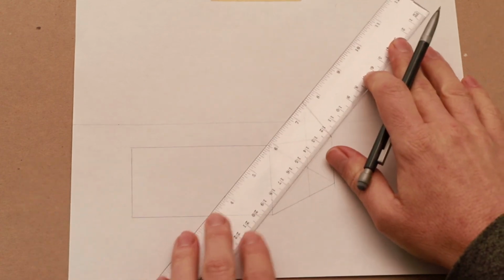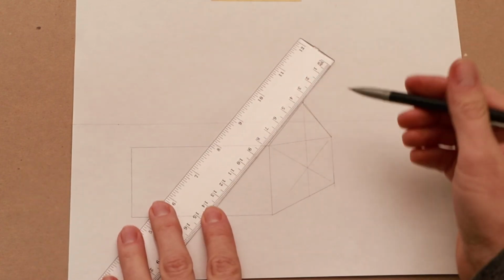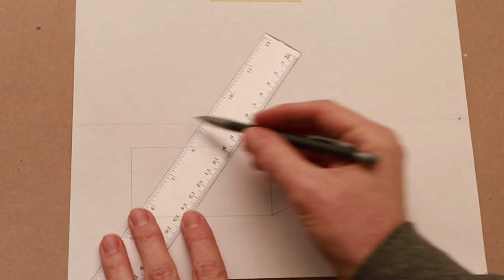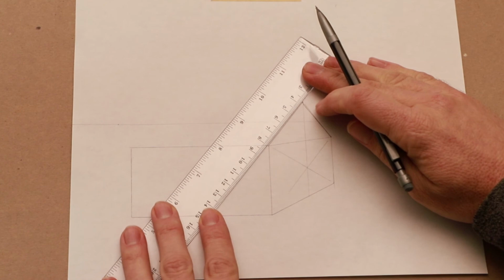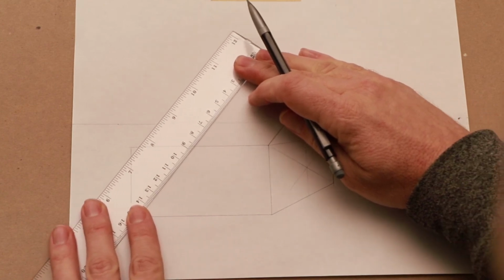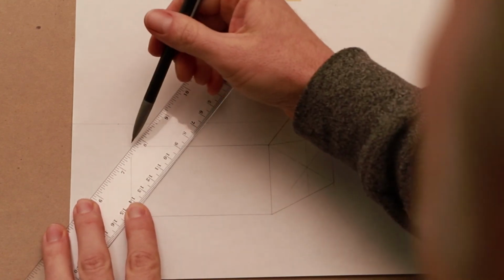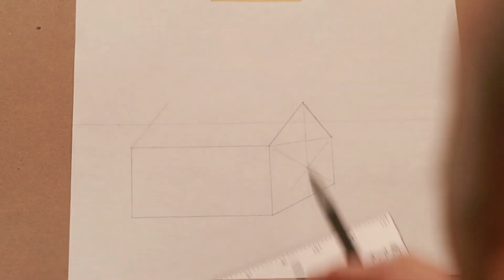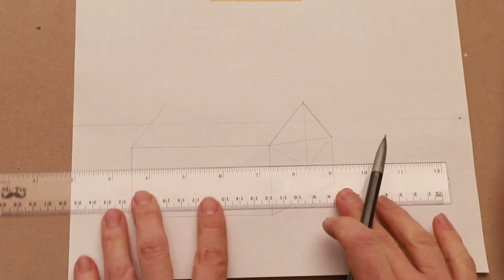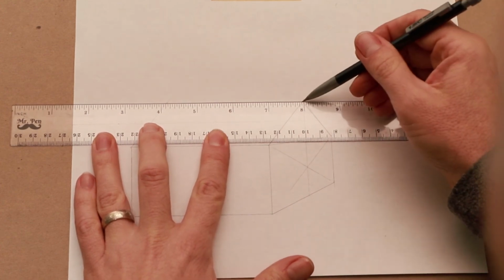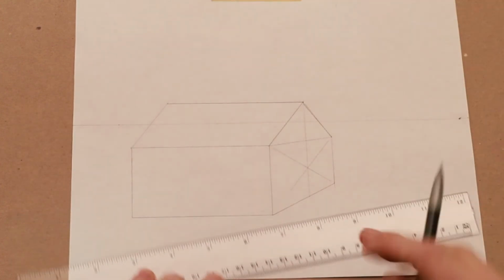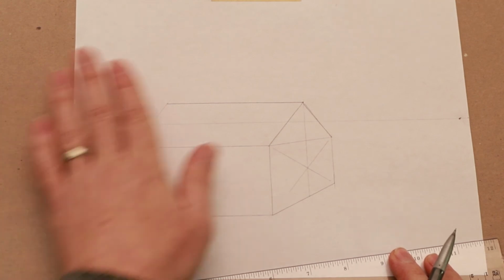Just for the sake of simplicity, we're going to copy this same slope over here. I think that slope would be a little bit different in reality, but for our purposes here, we're just going to say it's the same slope. Now it gets connected with the horizontal line. Boom, there we go. We've just roughed in our house.